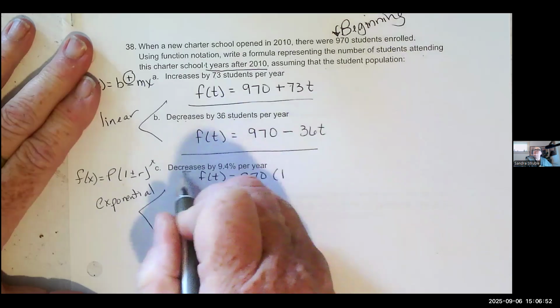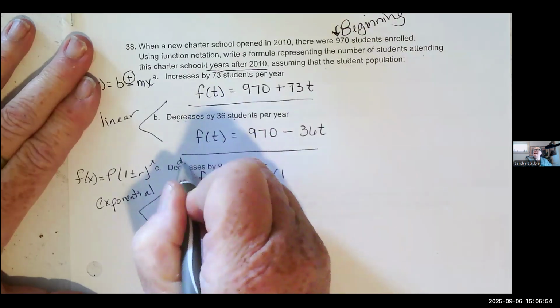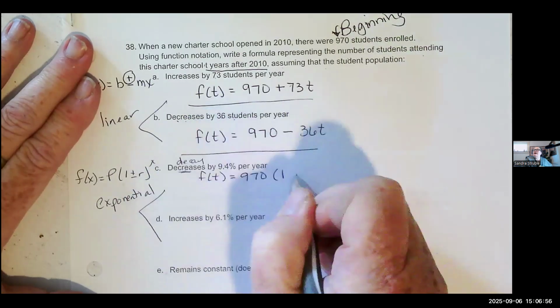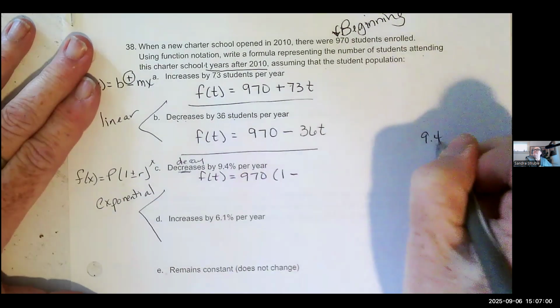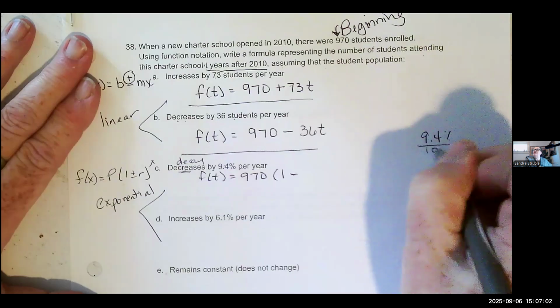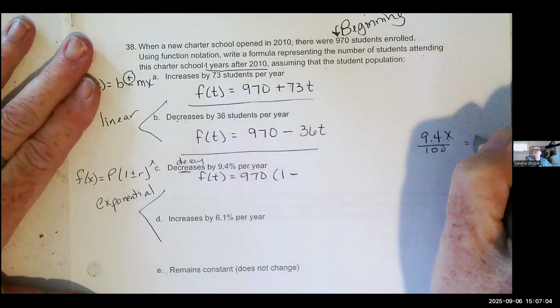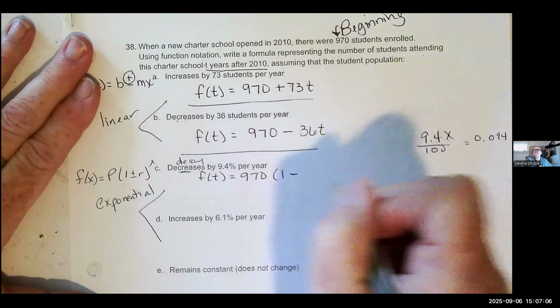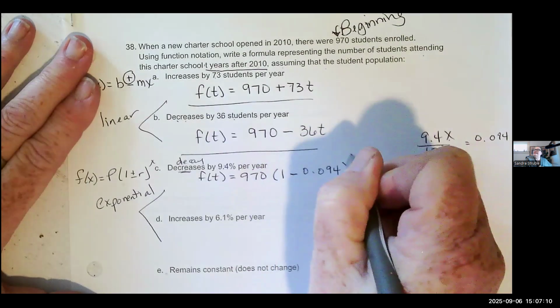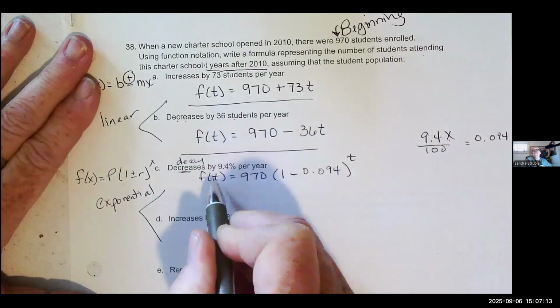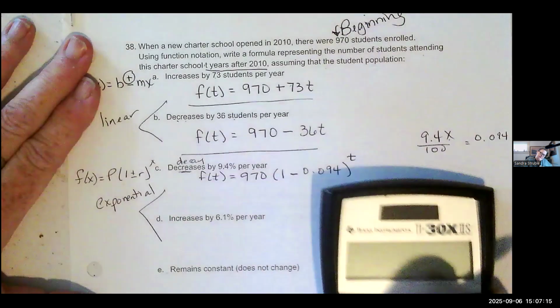It's decreasing, so it's actually decaying by 9.4%. So 9.4, to get rid of that percent sign, we have to divide by 100. And that becomes 0.094. Don't forget your t, because it's t, not x, as your exponent.